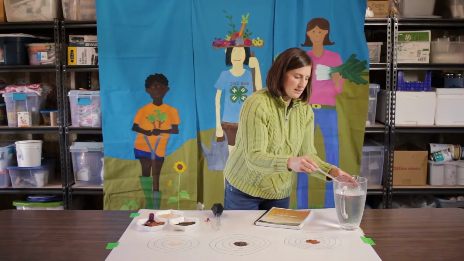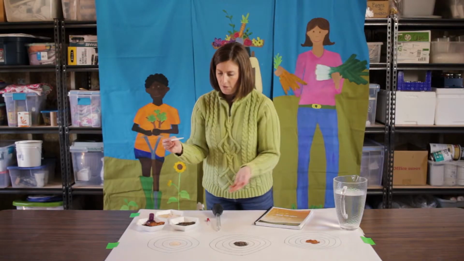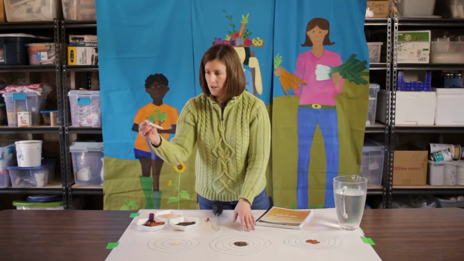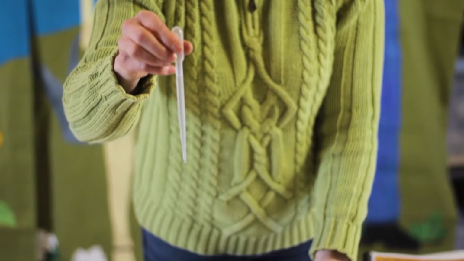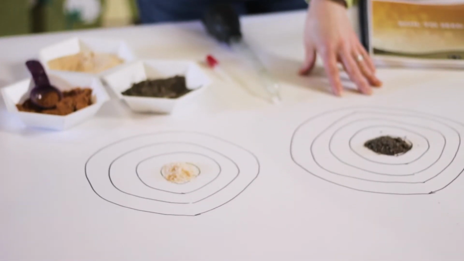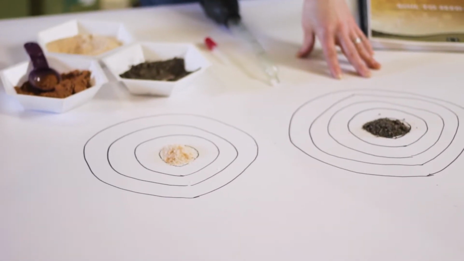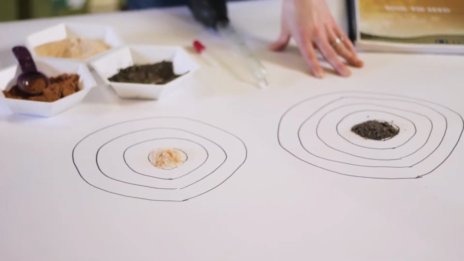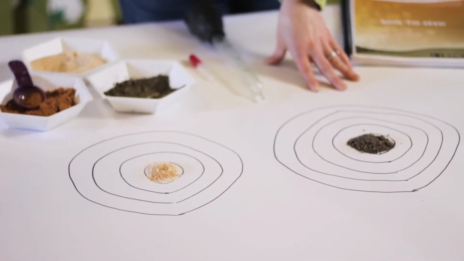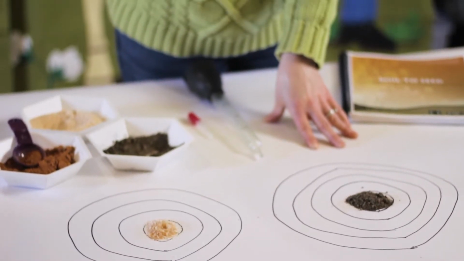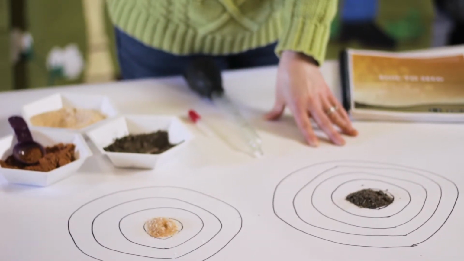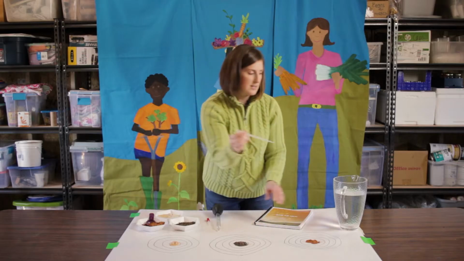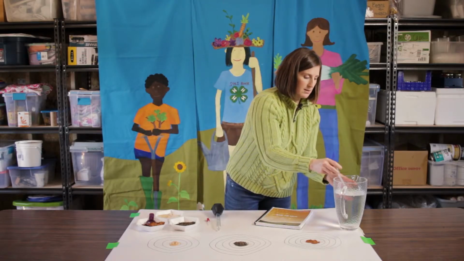What the students can do is start off with a dry soil, and I want them to notice what happens when you add water to the dry soil. Where do the particles go? Do they stay in place? Do they move off of the pile? And then as they add more water and the soil becomes saturated, they can begin to notice what happens to the soil particles now. Do they move farther? Do they stay close? And they can do this for each of the different soils.